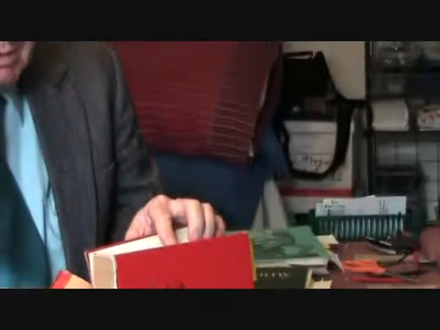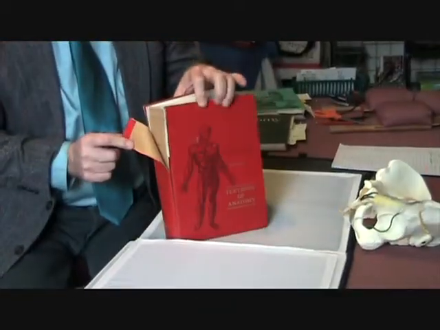All right, so we're done with this book, and I have a comment about anatomical books. Anatomy books should be well used. They should be beat up. That's why God made them.